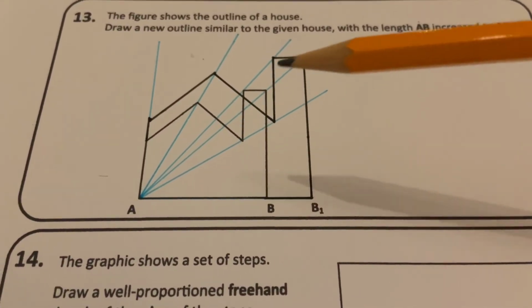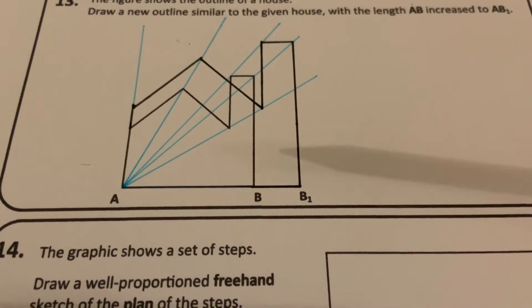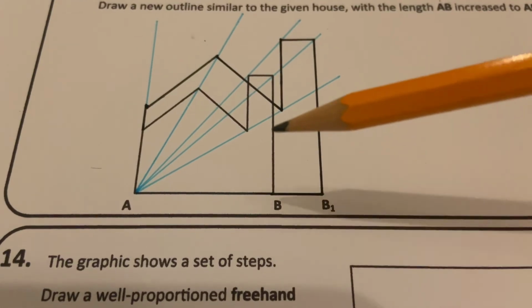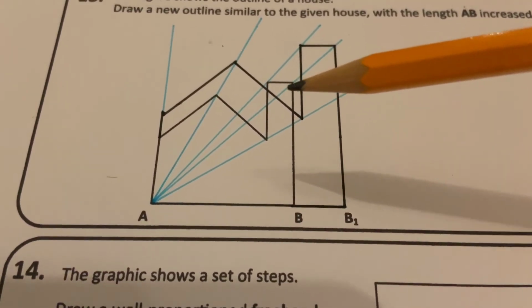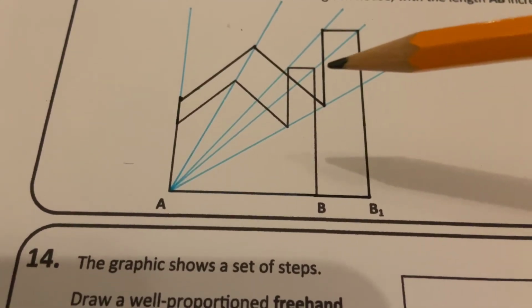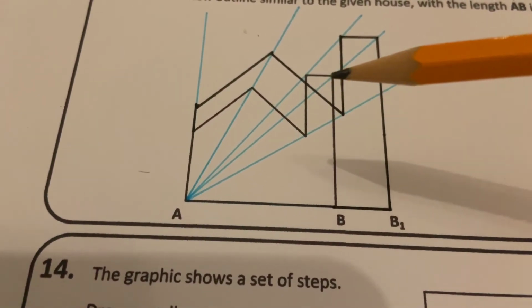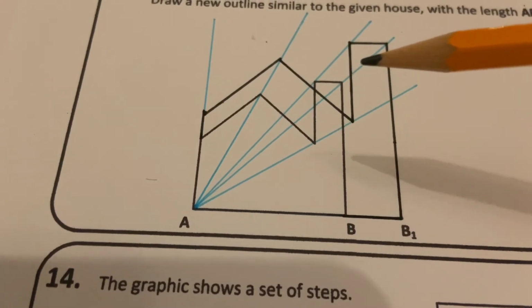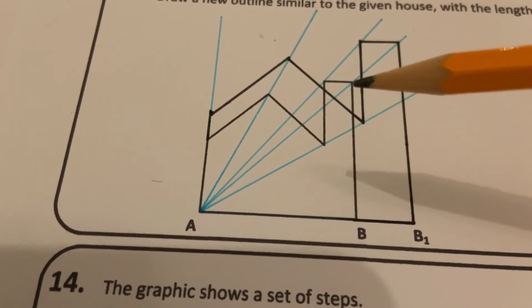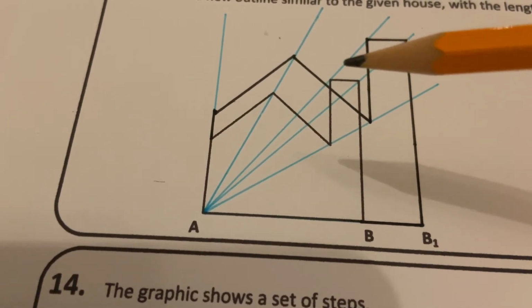So once you have brought the lines out from A, then we look at our original drawing, and we can see we have a line from B that goes up to this line here. So going out to B, we extend a line onto this line coming through the top corner of the chimney. We extend that up to here. Then this goes along flat until it hits this projection line.